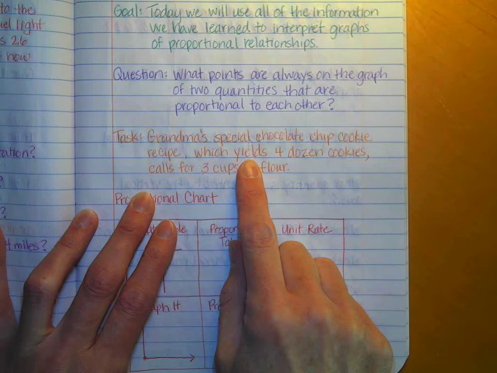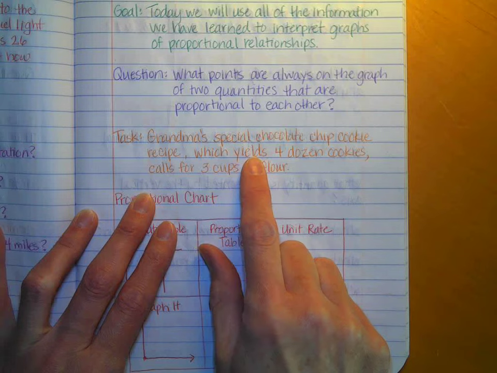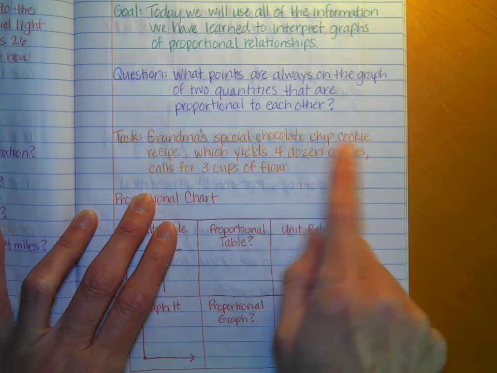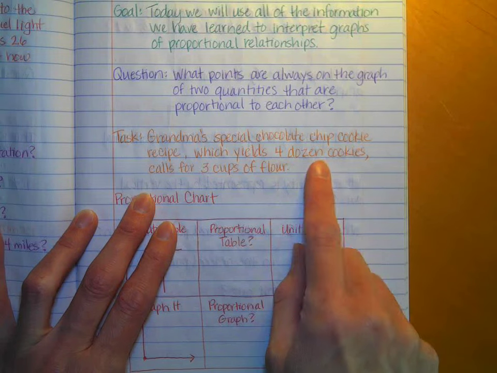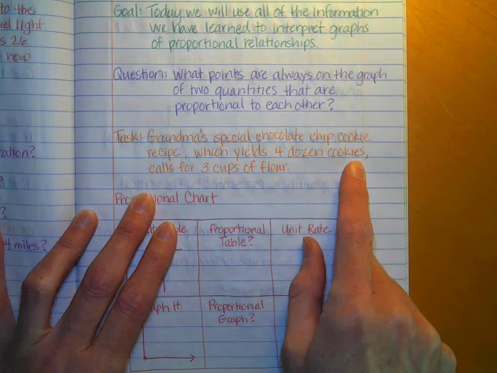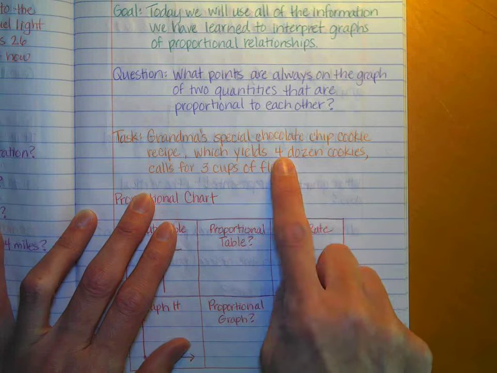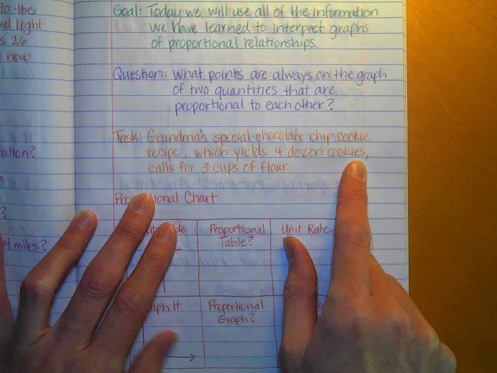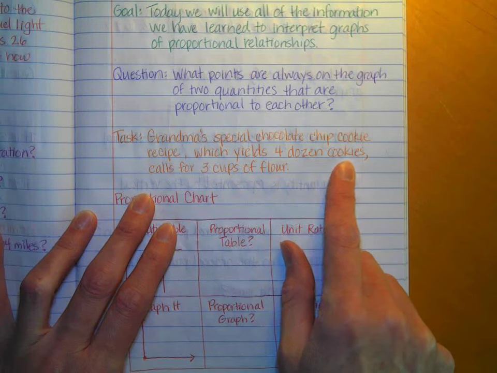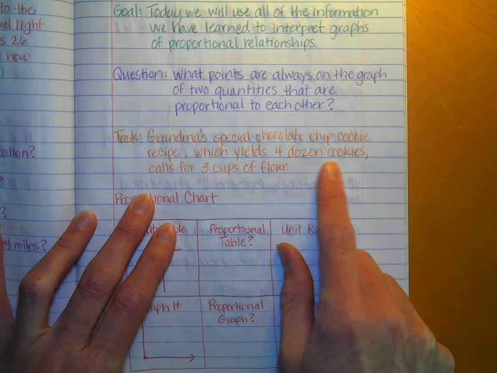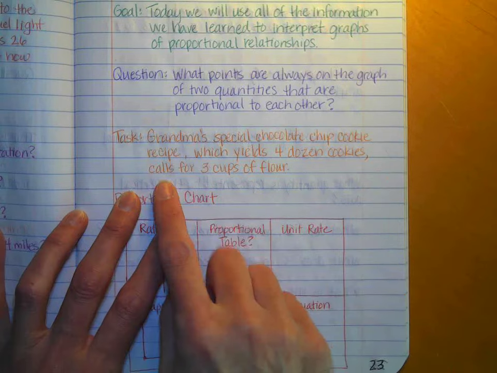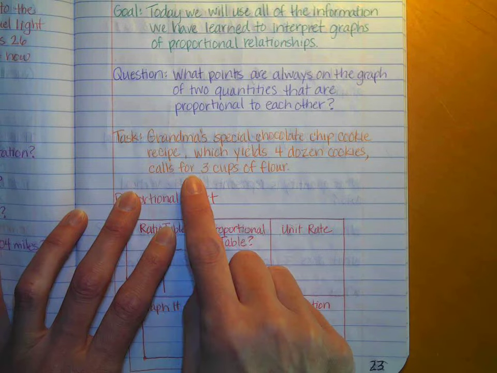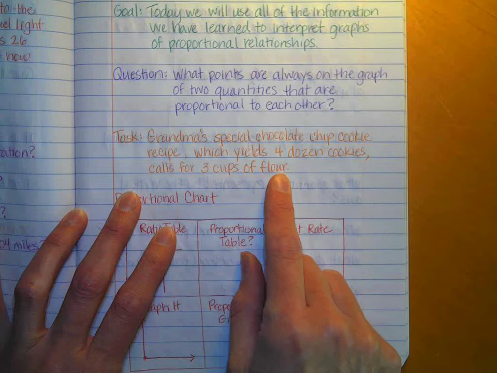Yields means makes. So whenever you're reading a recipe and it says yields on it, what it's telling you is that's the number that it makes. So Grandma's Special Chocolate Chip Cookie Recipe, which yields 4 dozen cookies. So when you make the cookie dough, you're going to be able to make 4 dozen cookies. And remember, a dozen is 12. So if you have 4 pans of 12 cookies, that means that you have 48 cookies, right? It calls for, in order to make those 48 cookies, 3 cups of flour. Okay, so if you don't have 3 cups of flour, you're not going to be able to make all of these cookies.